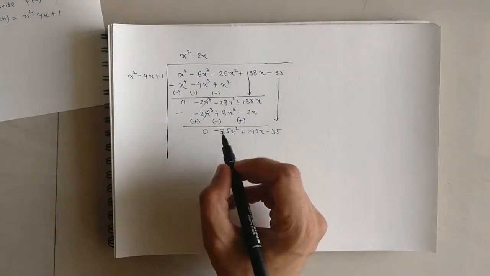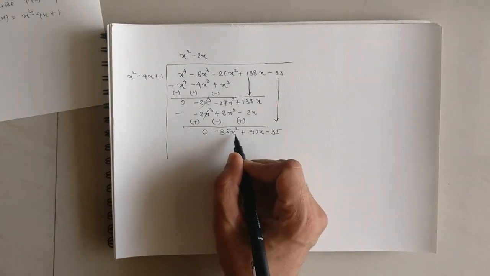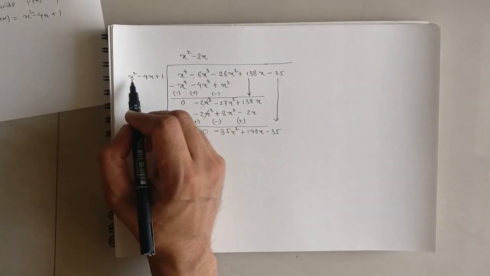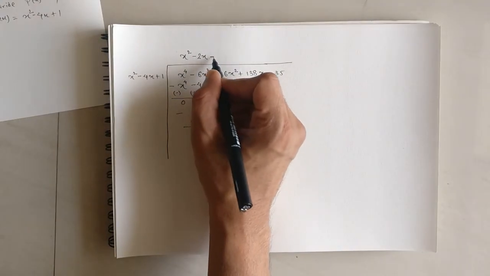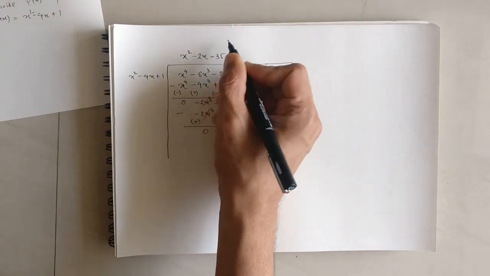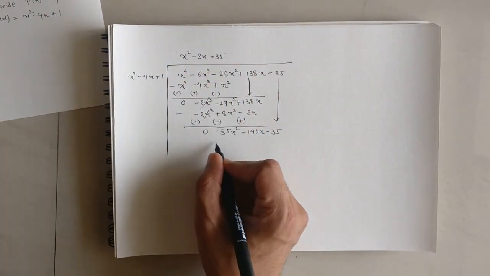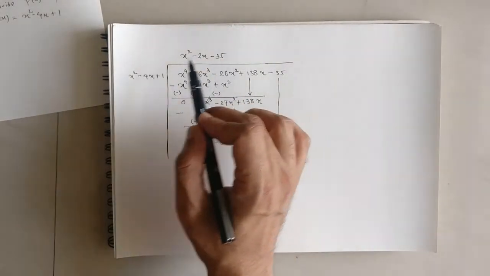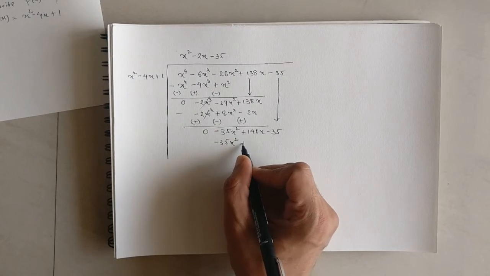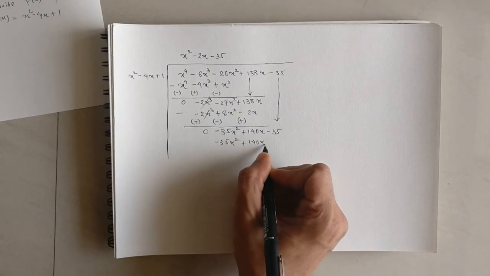Now minus 35x square will be divided by x square. So minus 35x square divided by x square is minus 35. Minus 35 into x square is minus 35x square. Minus 35 into minus 4 is plus 140x.